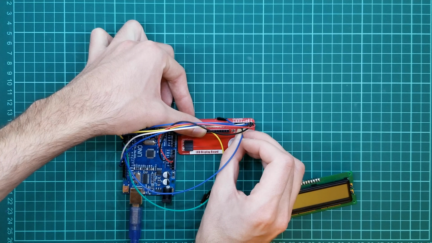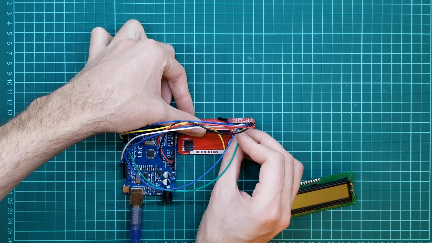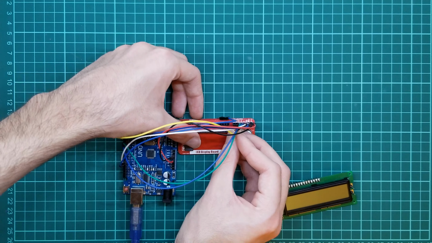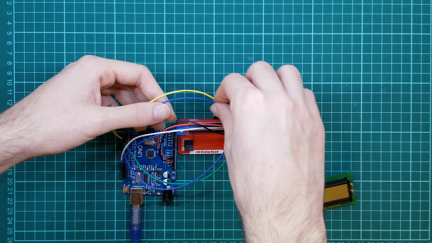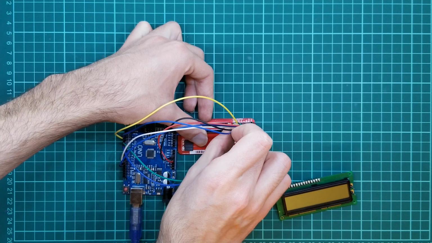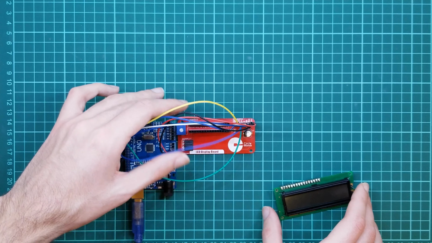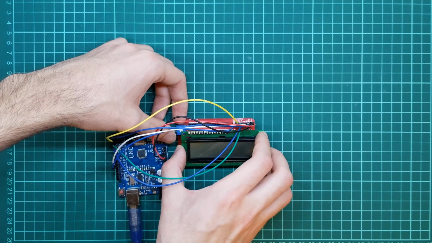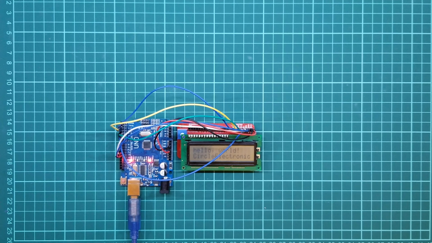VCC pin to 5 volt, GND pin to GND, reset pin to 12, enable pin to 11, data 4 pin to 5, data 5 pin to 4, data 6 pin to 3, data 7 to 2. You can adjust the contrast as shown.